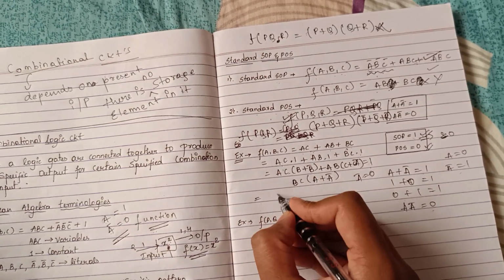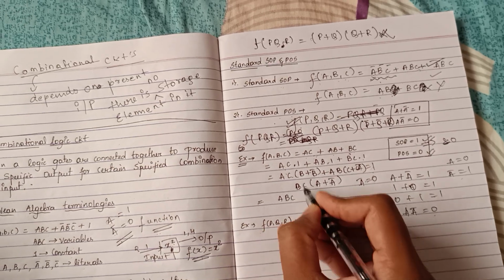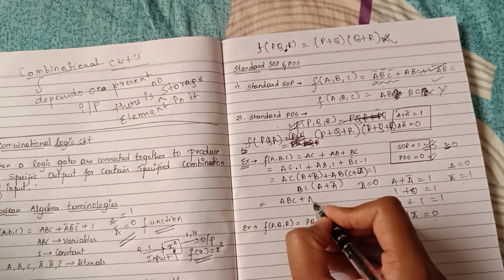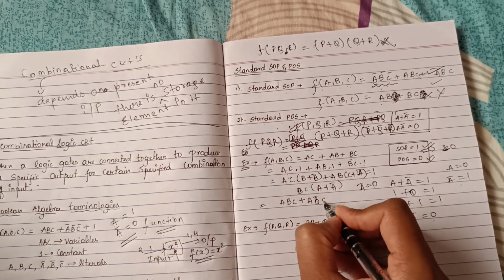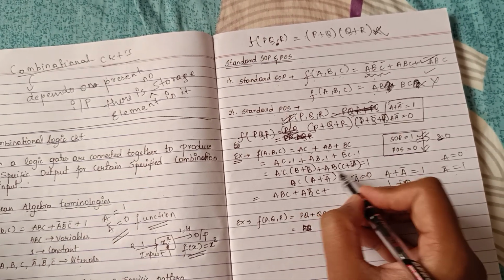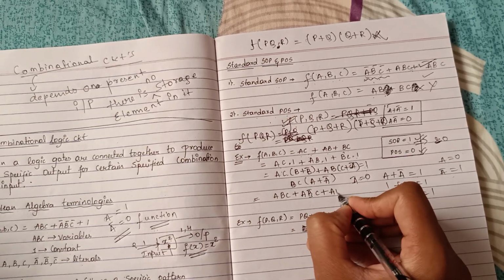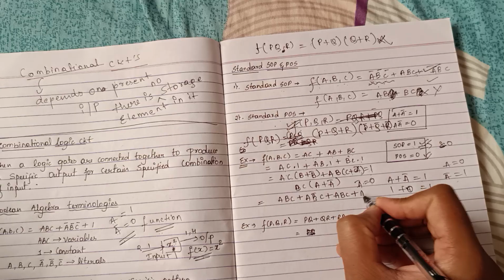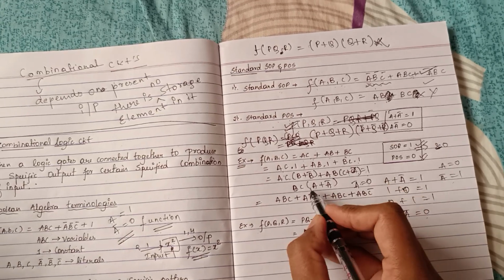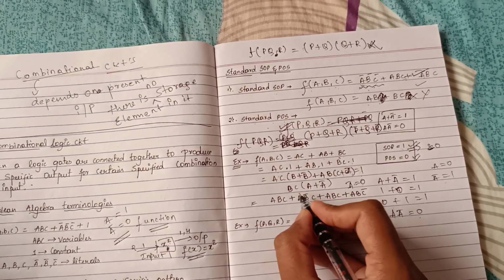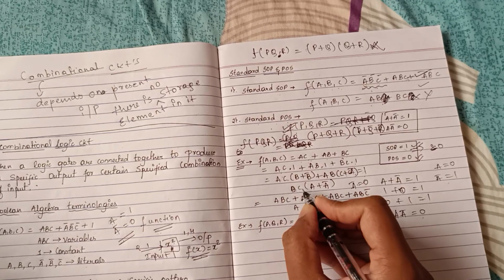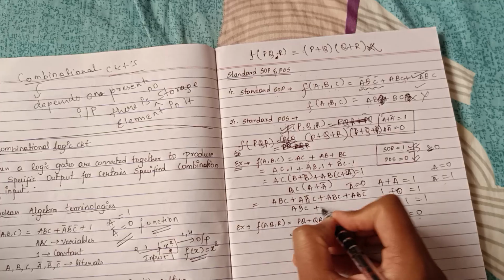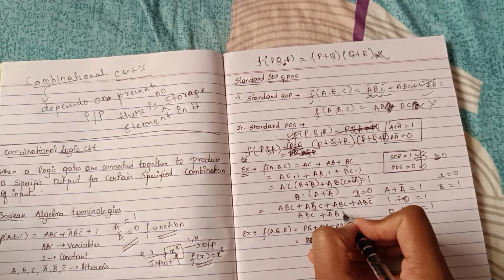So AC into B is going to be ABC plus AC into B bar, that is going to be AB bar C, plus then AB into C, that is going to be ABC, plus then AB into C bar, that is going to be ABC bar, then BC into A is going to be ABC, then this is going to be A bar BC.